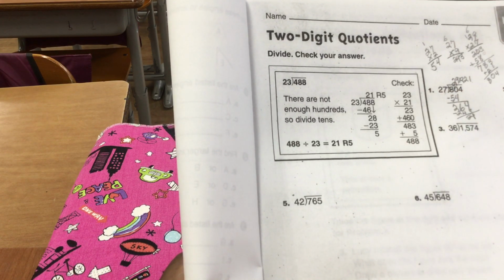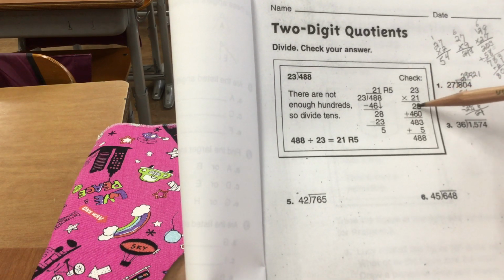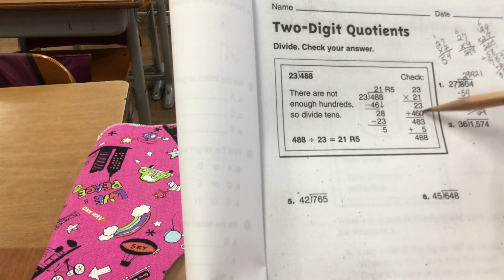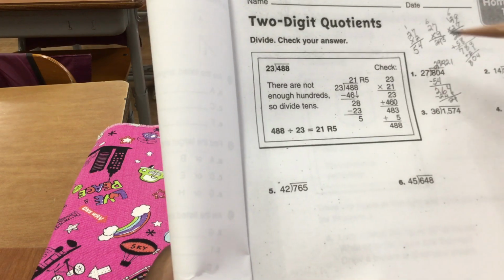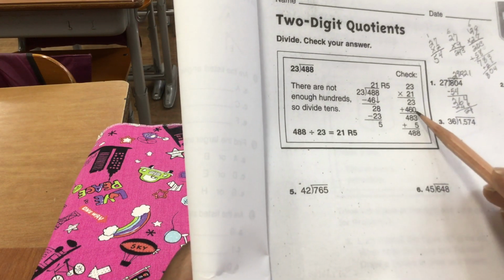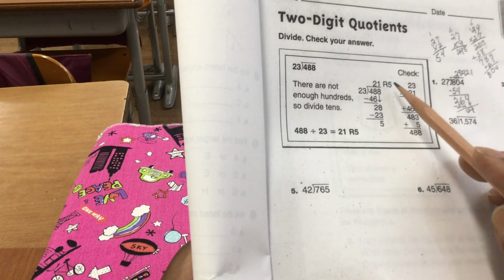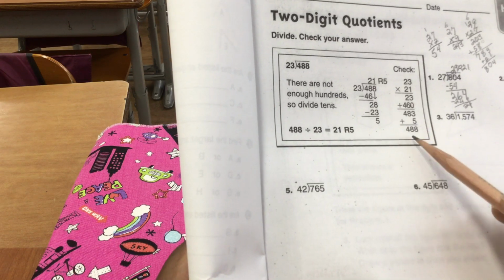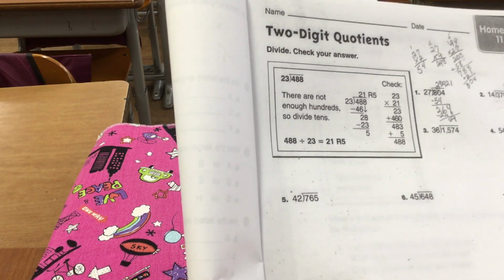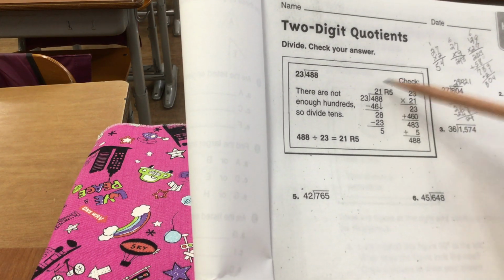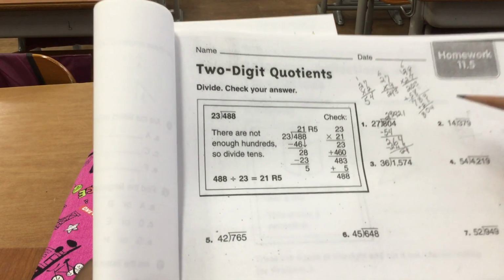23 times 21. 3 times 1 is 3. 2 times 1 is 2. Put your 0 in the ones place. 2 times 3 is 6. 2 times 2 is 4. Now let's add them together. 23 plus 460 gives us 483. Don't forget to add the remainder, plus 5. That gives us 488. So, the sum equals the dividend again, and so our quotient is correct. Look at what I did with number 1. Now, it's very important you show your work.